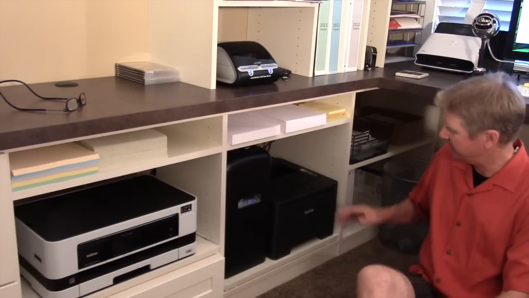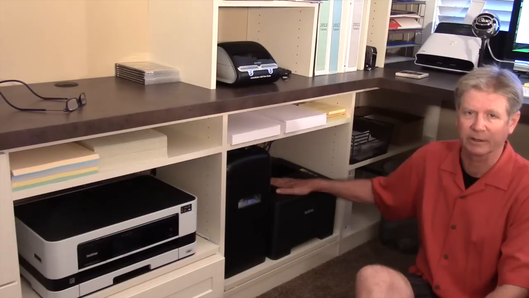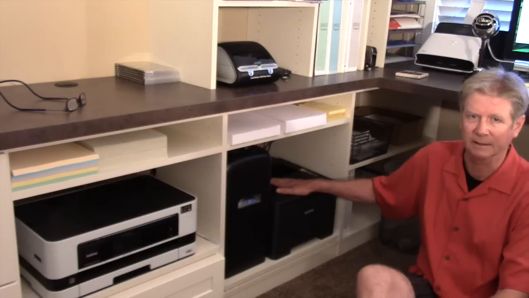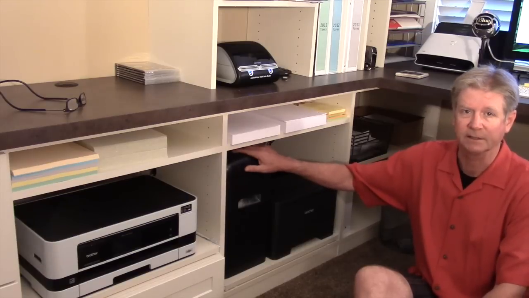Okay, for this part I thought I'd do it on the floor. So over here I've got my black and white LaserJet printer. It's kind of my workhorse printer. Most of the work I do is with it. Next to it is a shredder.